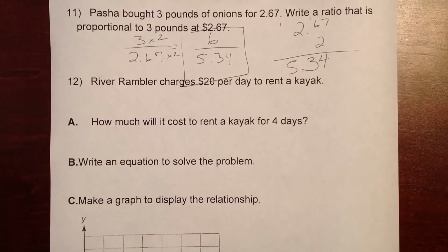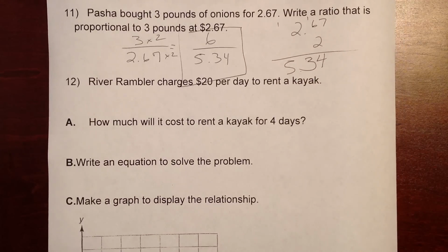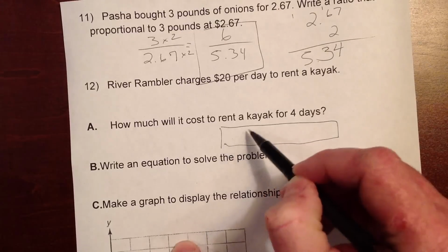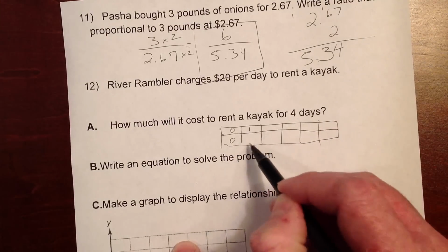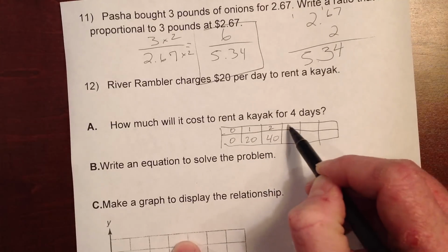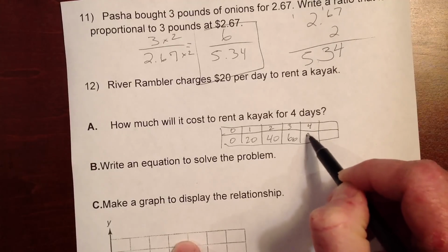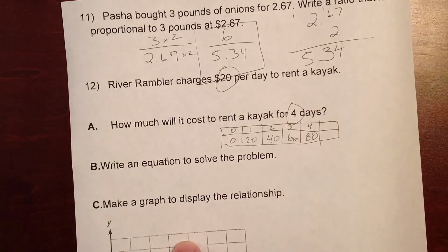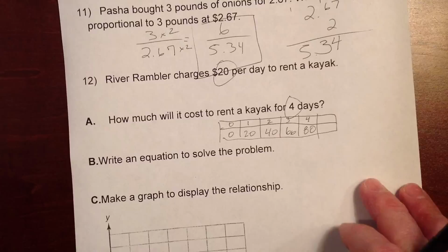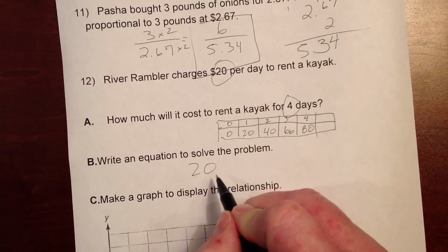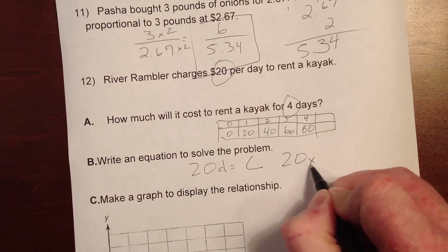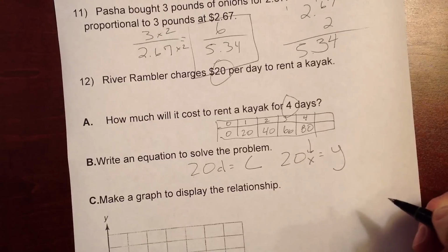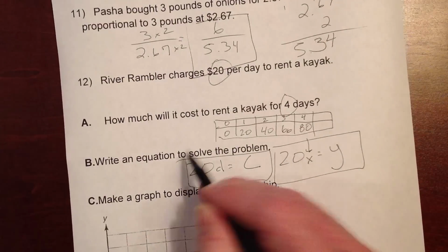Number 12, a river rambler charges $20 a day to rent a kayak. How much will it cost to rent this kayak for 4 days? Well, if you need to, you can draw yourself a little chart here. And forgive my artwork, you can say 0 will cost you $0, 1 will cost you 20, 2 will cost you 40, 3 will cost you 60, and 4 will cost you 80. Or you can simply say 4 times 20. It's saying write an equation to solve this problem. 20D equals the cost. Or 20X for input equals Y for output, which will be the cost. Either one of those would be fine with me.